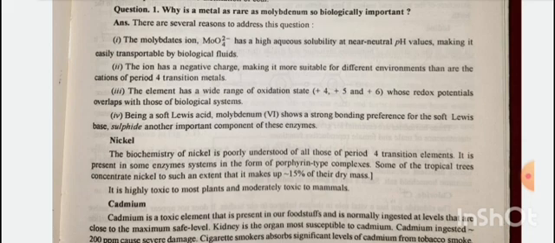Fourth, being a soft Lewis acid, molybdenum 6 shows a strong bonding preference for soft Lewis bases such as sulfide, another important example of the enzymes. Nickel. The biochemistry of nickel is poorly understood of all the first row transition elements. It is present in some enzyme systems in the form of porphyrin type complexes. Some of the tropical trees concentrate nickel to such an extent that it makes up nearly 15% of their dry mass. It is highly toxic to most plants and moderately toxic to animals.